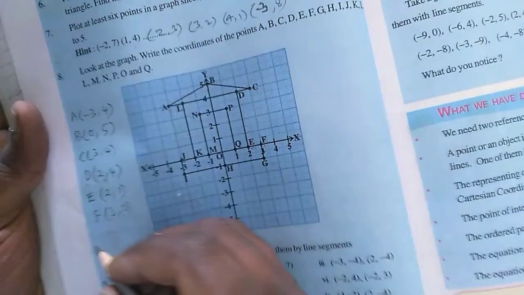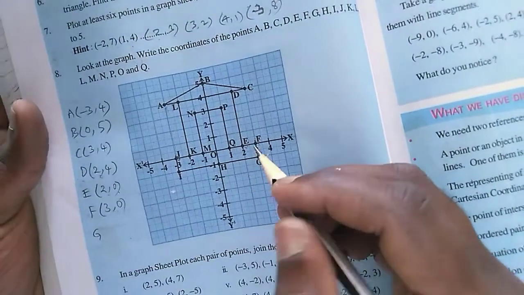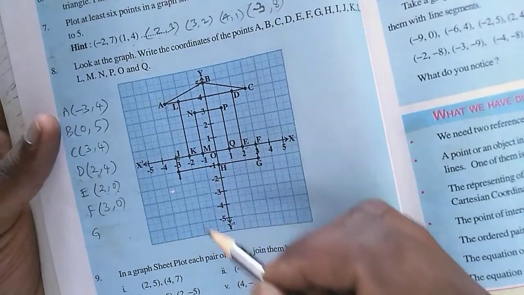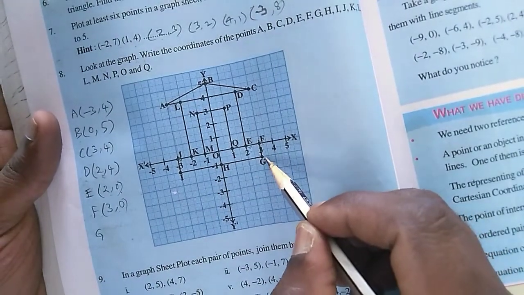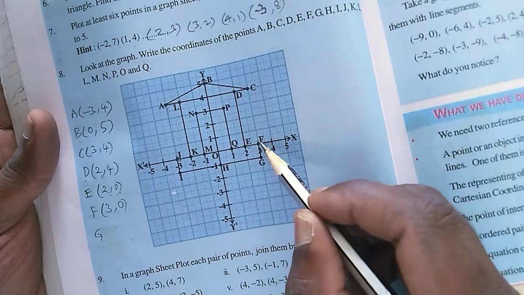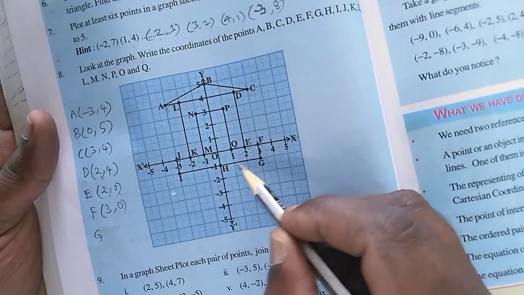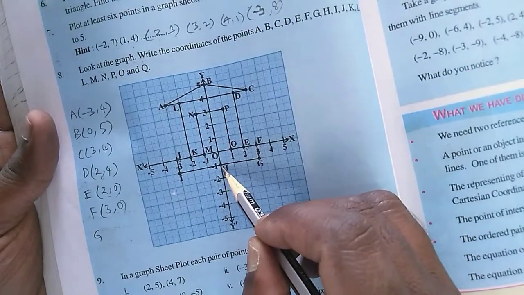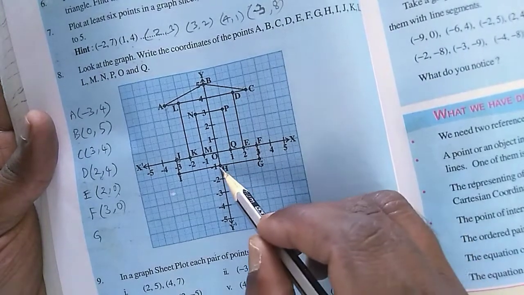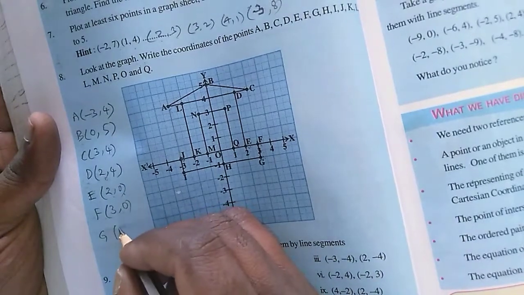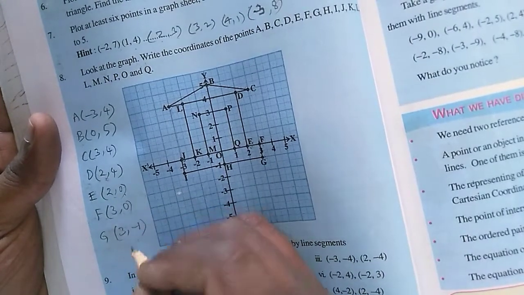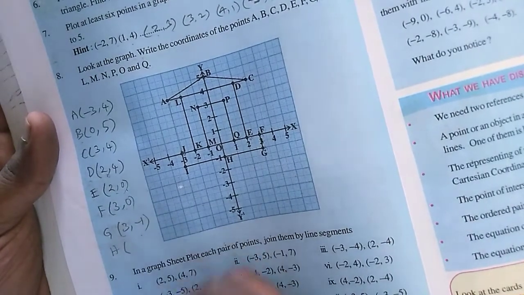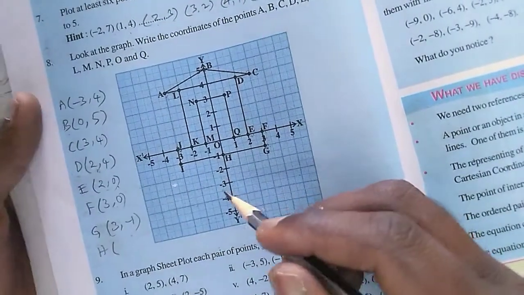Next G. Let's see G. Where is G? Here A, B, C, D, E, F, G. G is lying here, below the x-axis. X value is 3, y value is minus 1. Next H. Where is H?